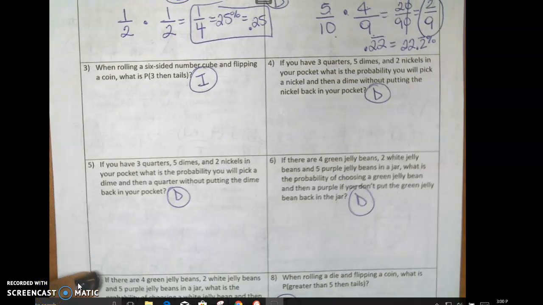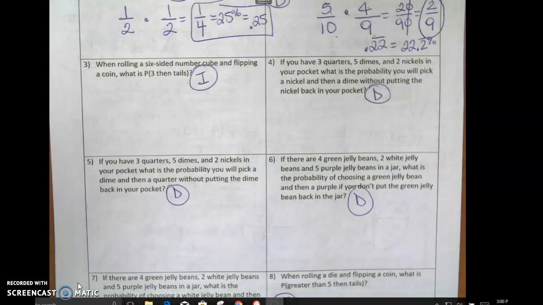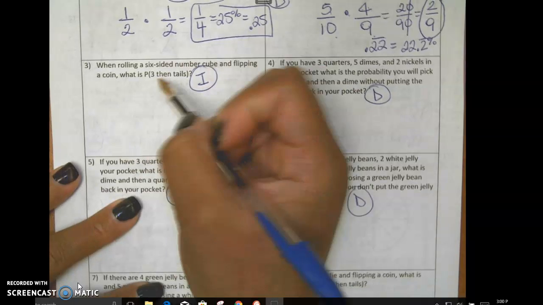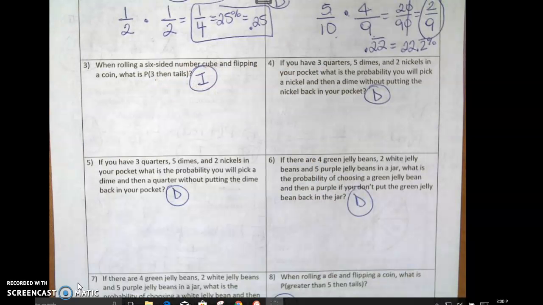Okay. I am rolling a 6-sided number cube and flipping a coin. What's the likelihood of getting a 3 first, then a tail? Hands. I want to know what's the likelihood of getting a 3. Somebody from beside this table has my notes already from another class. Somebody else. I need y'all to pay attention. If you're about to talk, you need to be talking to me.